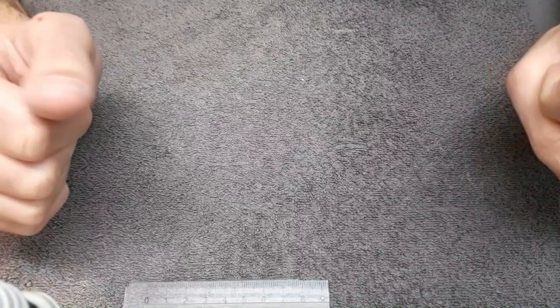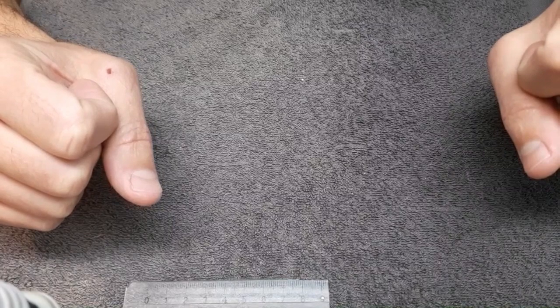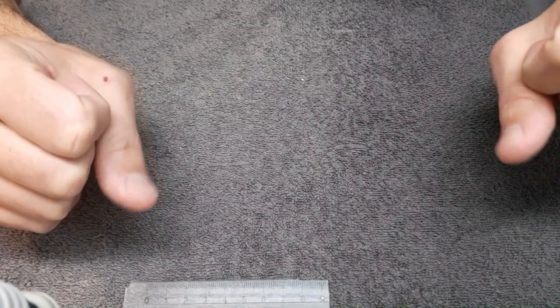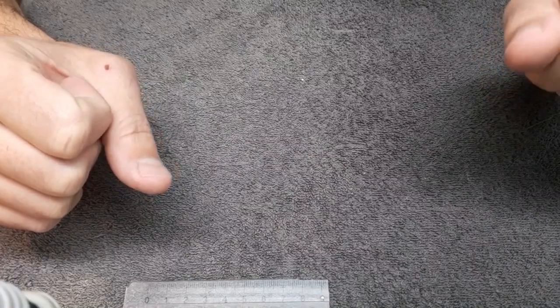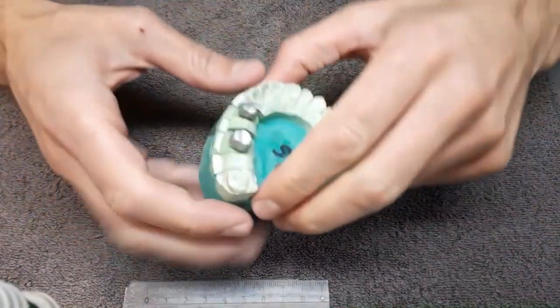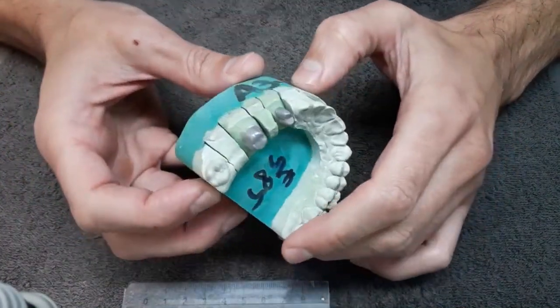Understand that in order to create patterns and whatever work the technician has to do on the model, in order for that work to fit in the mouth, you need a model of the mouth, right? So that's why we need models. This is an example of a model, the classic one, so to say.